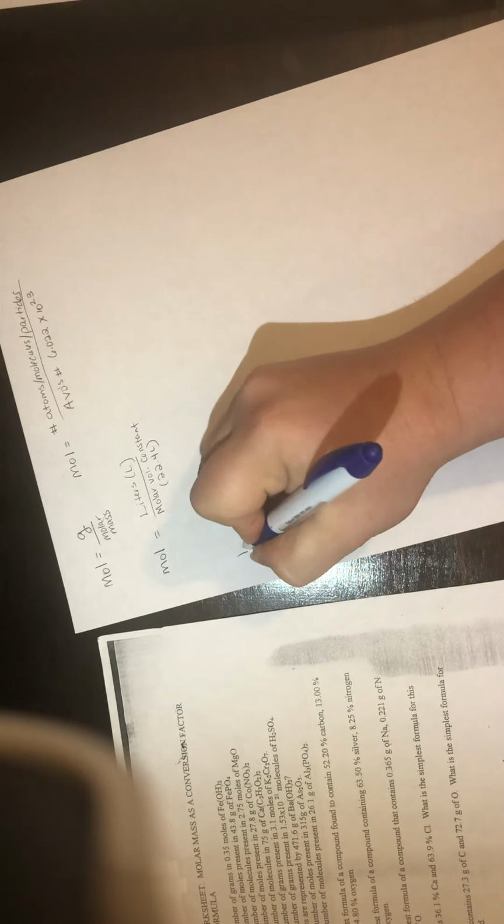So let me show you how to do one of each of these, and then we're going to go over how to do numbers 11 through 15 also, because those are a little bit different. So to start out with, number 1 on your worksheet says to determine the number of grams in 0.35 moles of iron hydroxide.